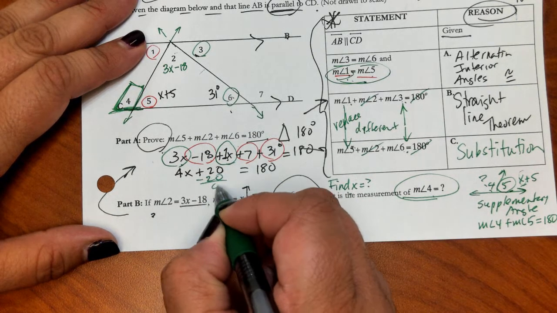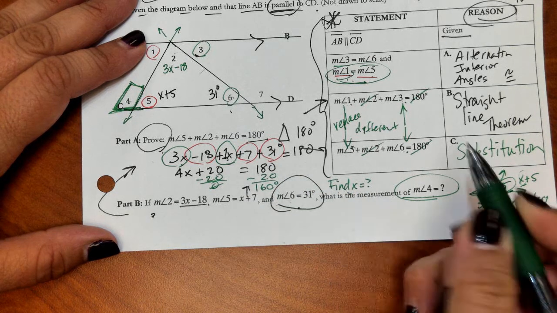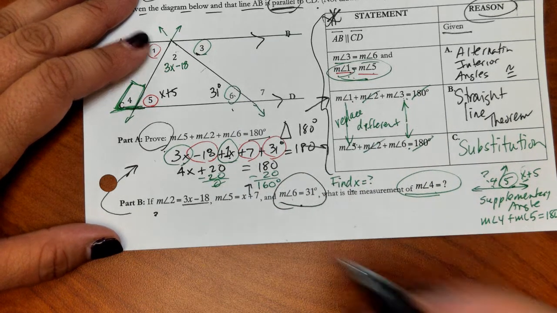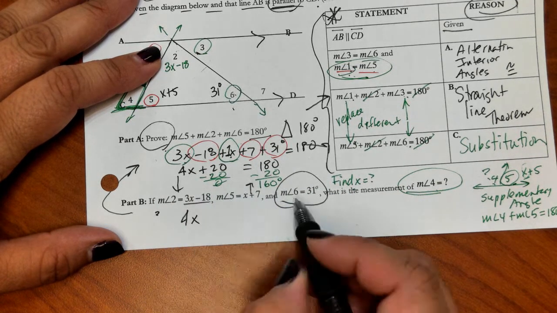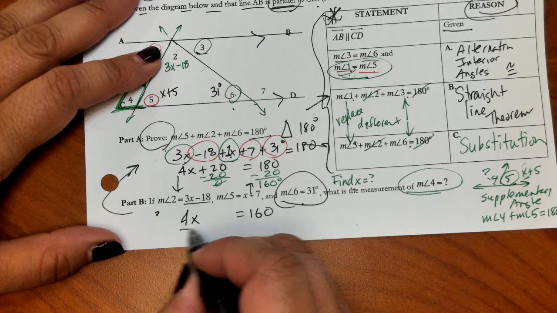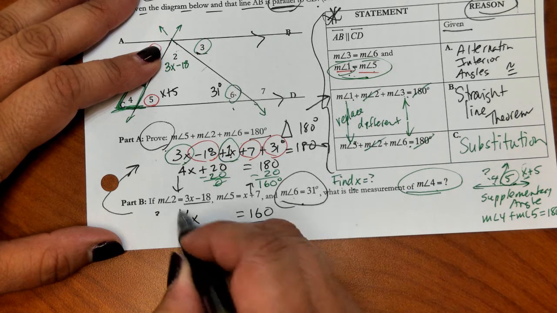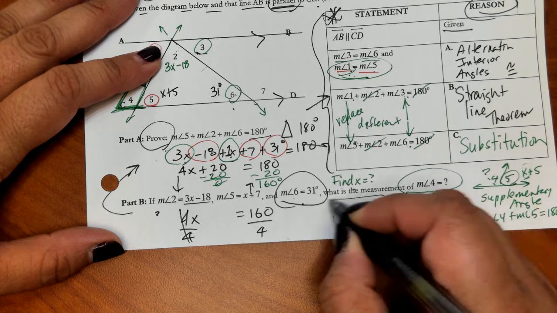The only way to get rid of him is subtract him off. Okay, and that becomes 160. Alright, so now what we have is 4x, and I just came straight down here, 4x equals 160. Okay, divide by 4, divide by 4, and x equals 40 degrees.